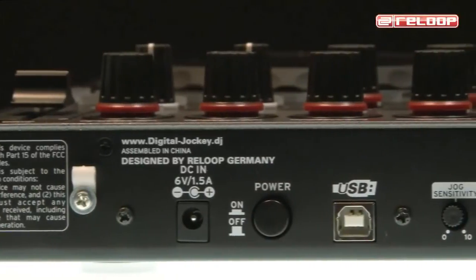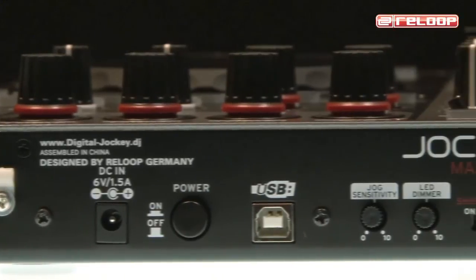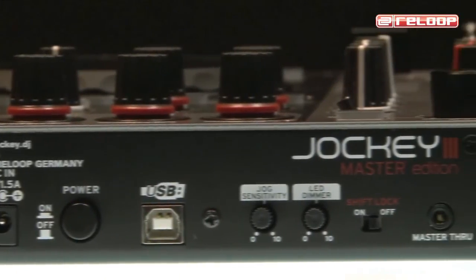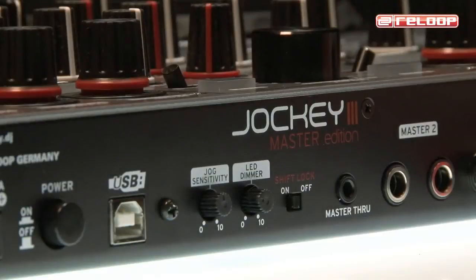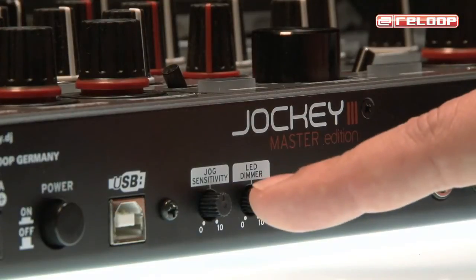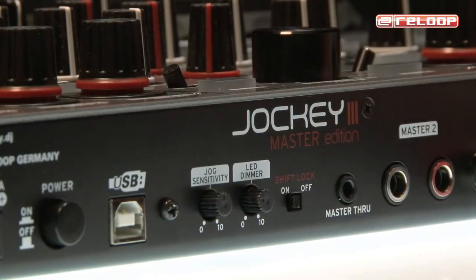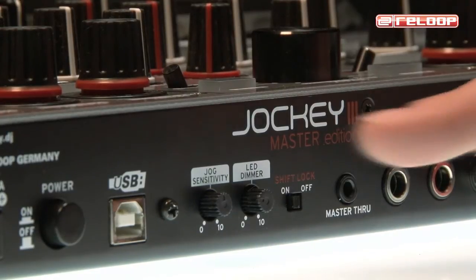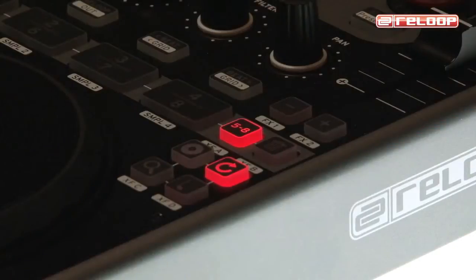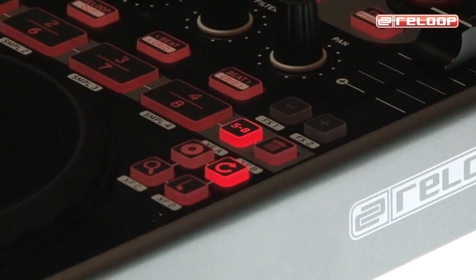Last but not least, we're going to take a look at some further adjustment possibilities on the device's rear side. The jog wheel sensitivity can be steplessly adjusted from very sensitive to not sensitive at all with this small wheel. With the LED dimmer function, a permanent background illumination can be set. This way you will always keep everything under control, even in the dark.